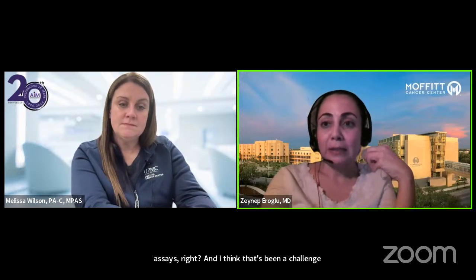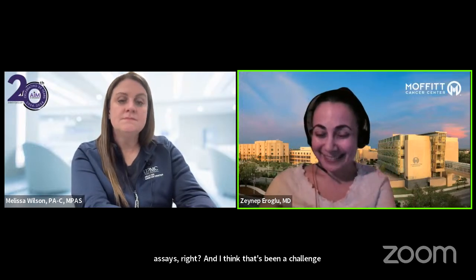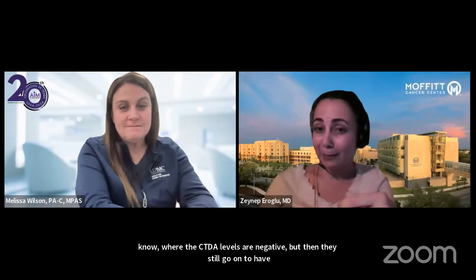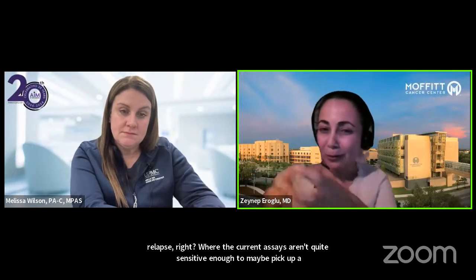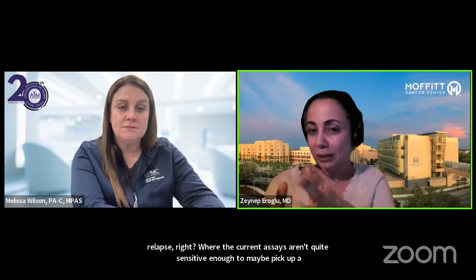And I think that's been a challenge thus far. The specificity is high, right? Almost 100%. But the sensitivity, right? There's patients where the ctDNA levels are negative, but then they still go on to have melanoma relapse, right? Where the current assays aren't quite sensitive enough to maybe pick up a small in-transit met or a small oligometastatic lesion, right?